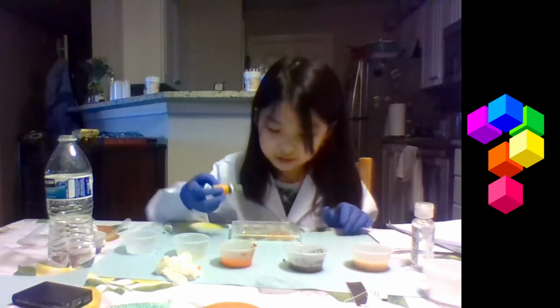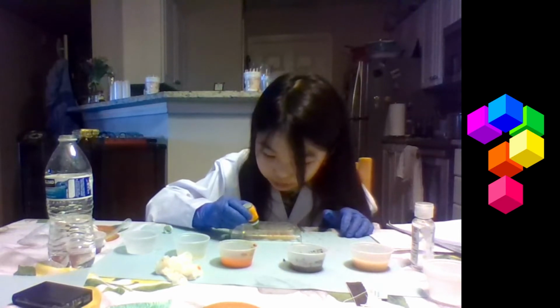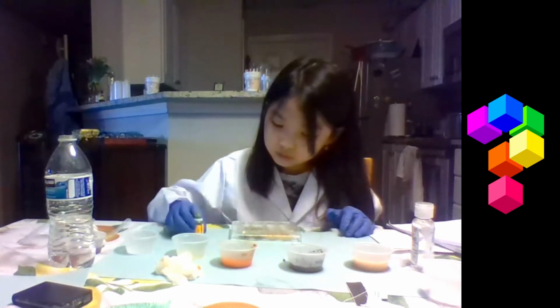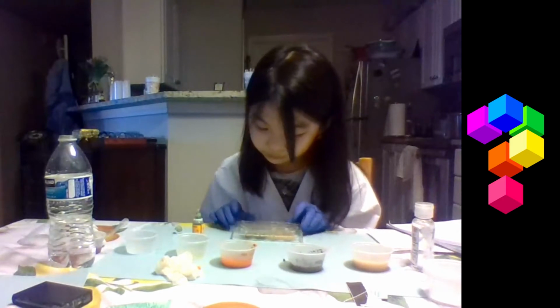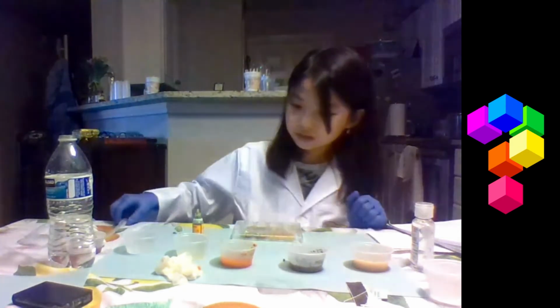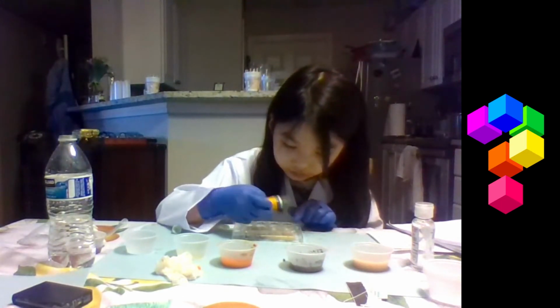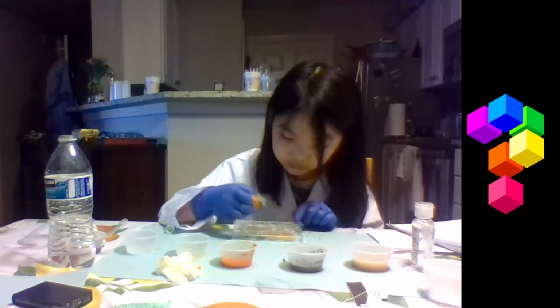Next, I'm going to try tea, which I thought was going to be neutral. It's a 4. It's yellowish. And after that, I'm going to add the universal indicator into the red pepper paste. And it is acidic because it's red. It's a number 2.